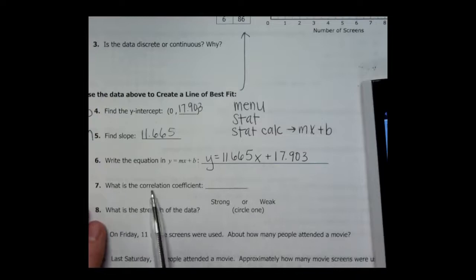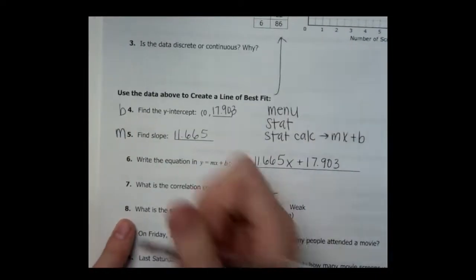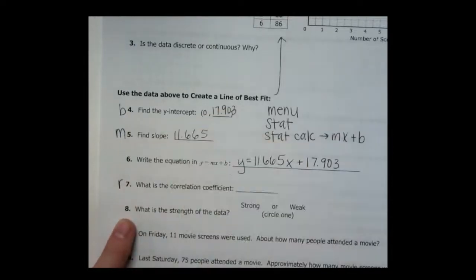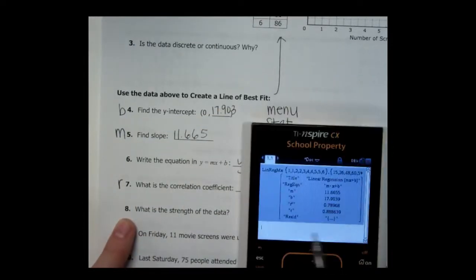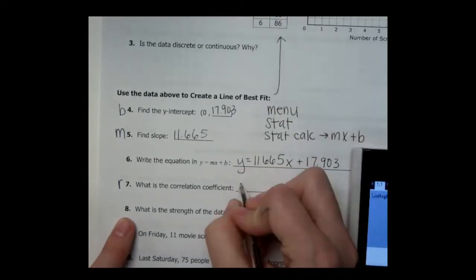Number 7 says, what is the correlation coefficient? That is the letter R. So on the side of your paper, you can write the letter R. We're going to look at our calculator. You've got R squared and you've got R. We're just going to use R. So my R value is 0.888.